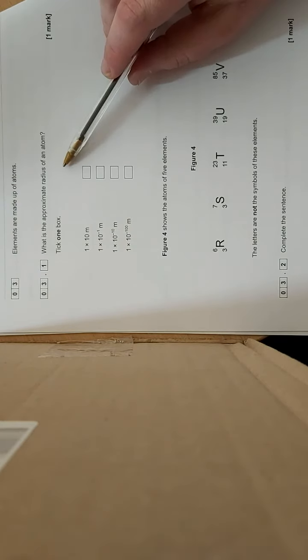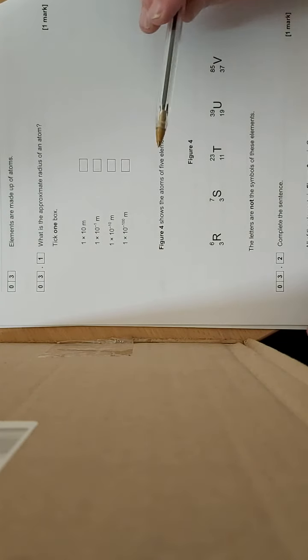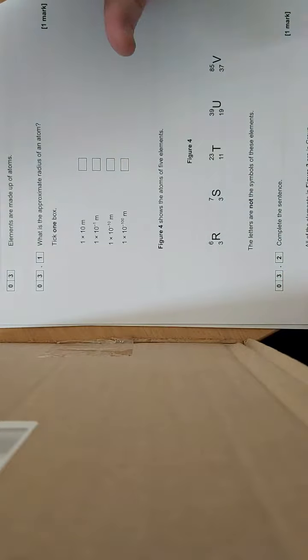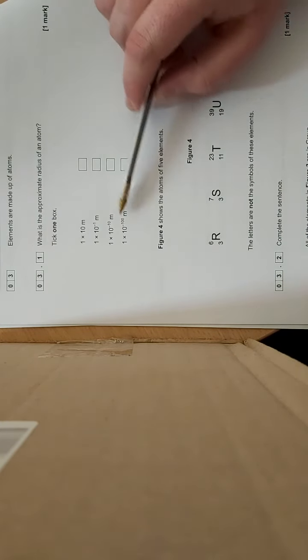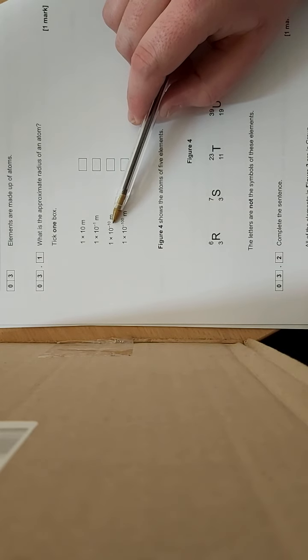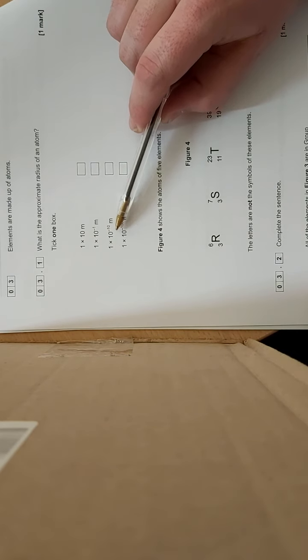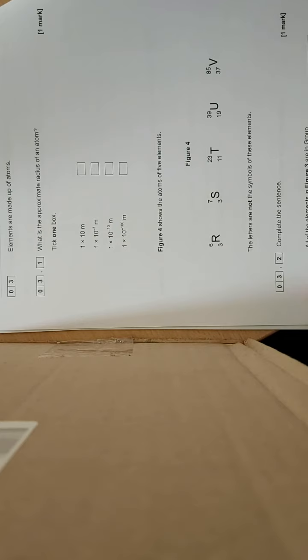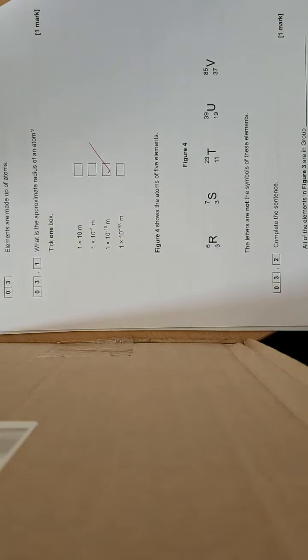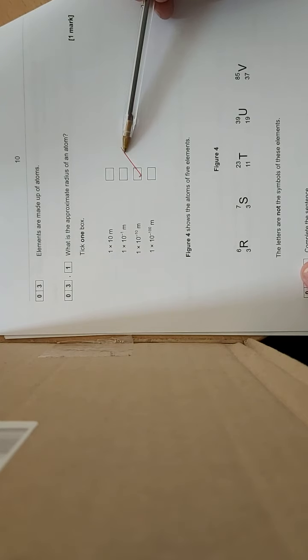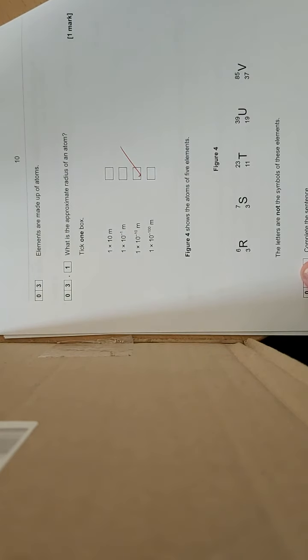It says, what is the approximate radius of an atom? Now, we've not covered this for ages, okay? The radius of an atom is usually measured in what we call an angstrom, which is times 10 to the minus 10. Now, I've deliberately put this as one of the first questions on here because this hasn't come up for a few years, and I have a feeling they may ask this again.